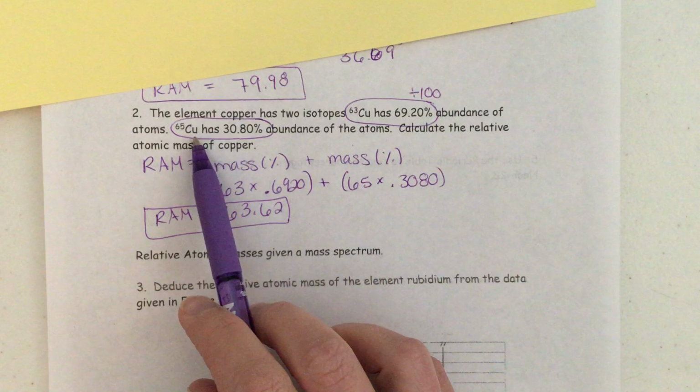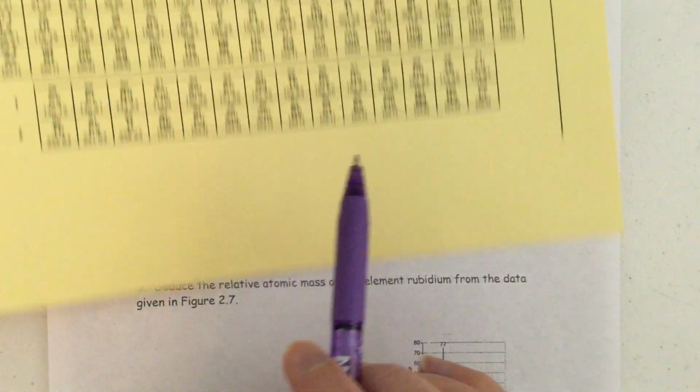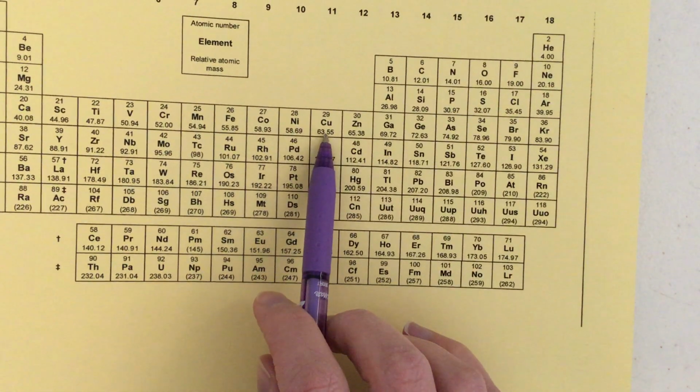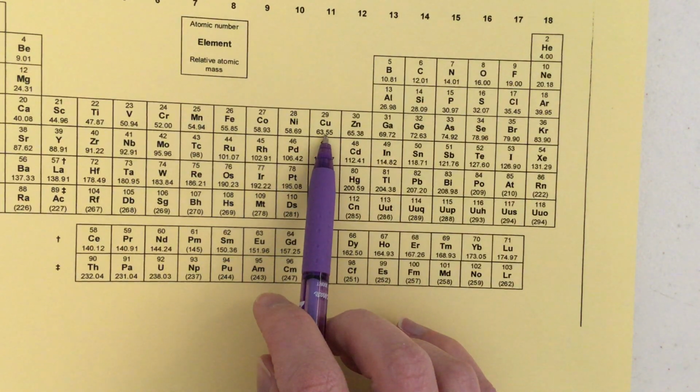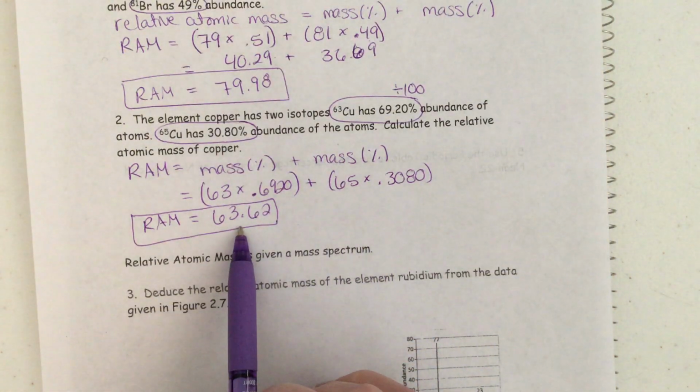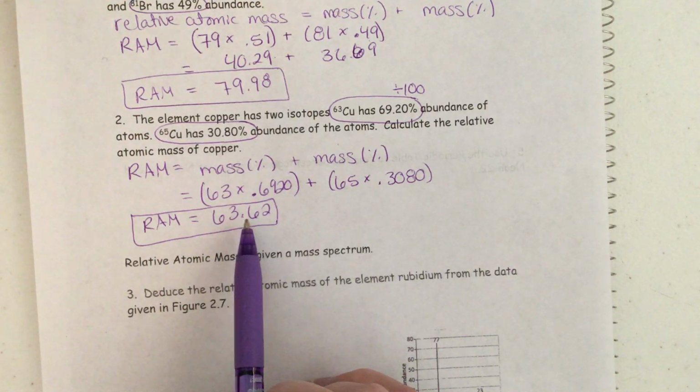So I'm going to go look at copper and see if I'm right. So copper is here. 63.55 is what my periodic table says. 63.62 is what my math says. That's close enough that I can feel pretty good about my answer. Okay.